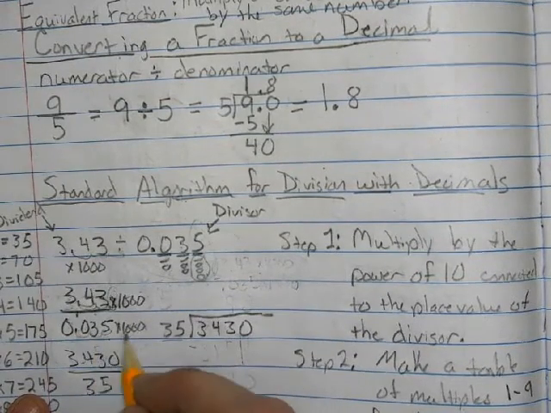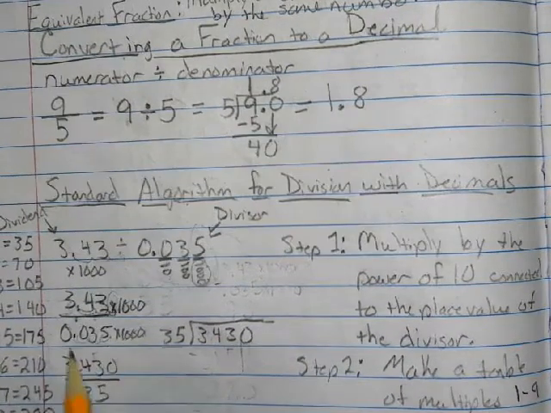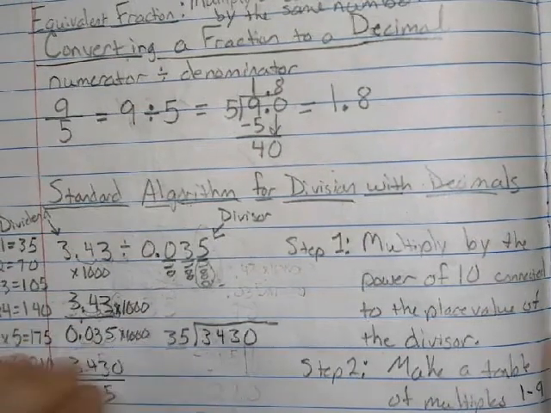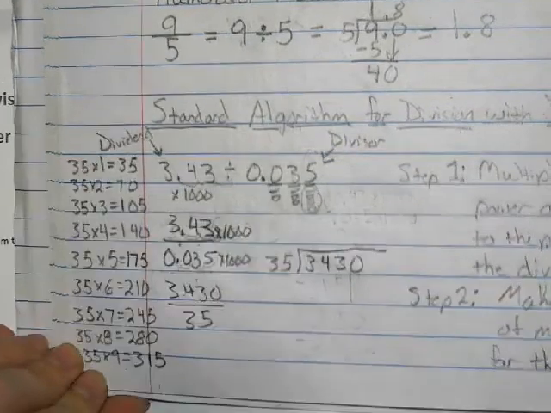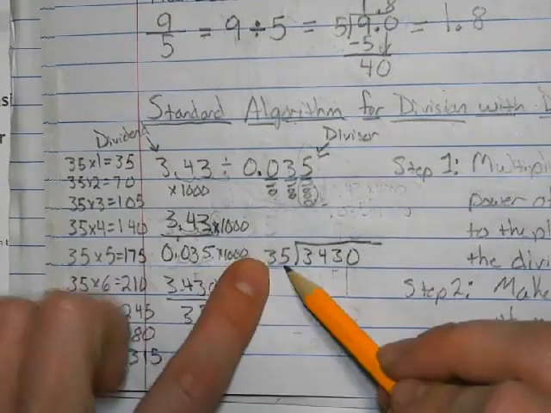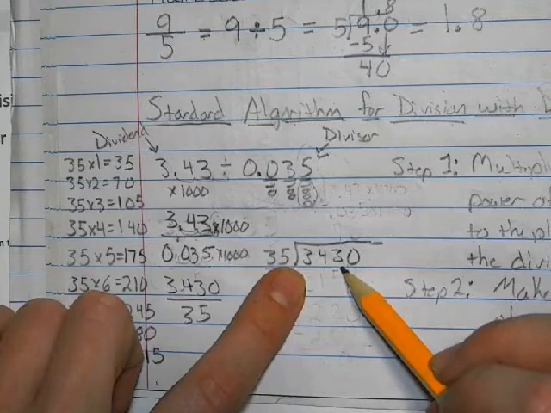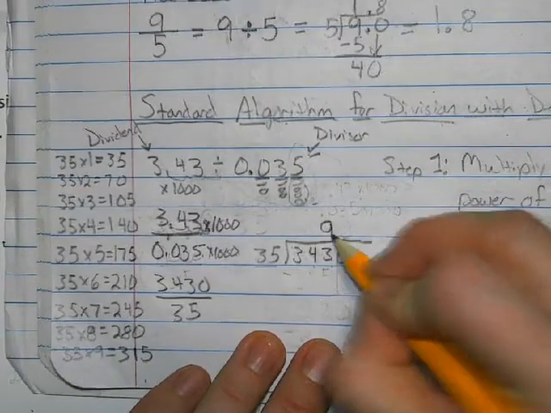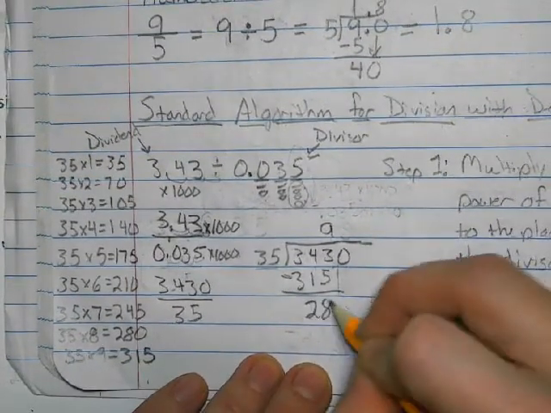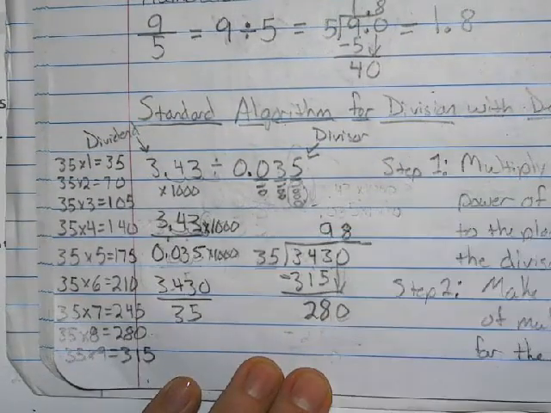Now, I move it 3 times because the power of 10 has me move the decimal the number of zeros there are. So over here I have the division problem. On the left side is the multiplication table. I have 35 is 2 digits. I go to 2 digits. 34 is less than it, so I have to now go to 3. 343, if I look at my table, it can go into it 9 times. I'll subtract 315. When I subtract, I get 28. If I bring down the 0, that's 280. 280 is the 8, so my answer is 98.